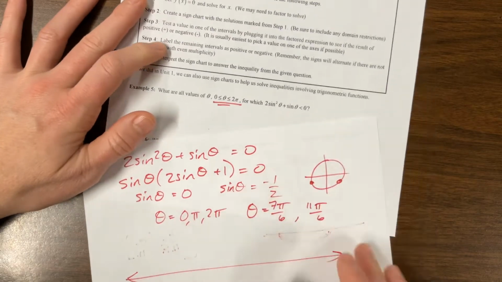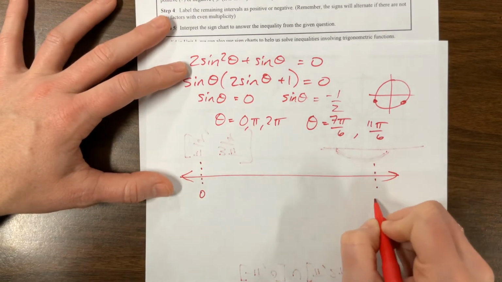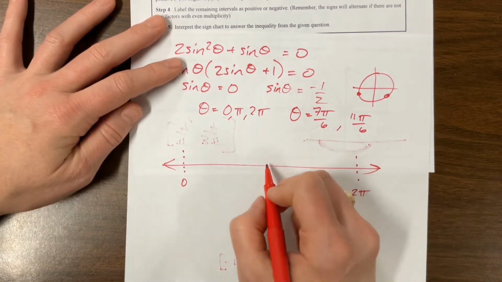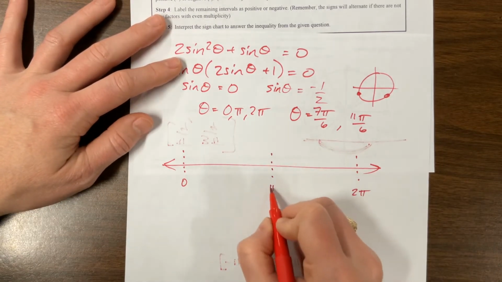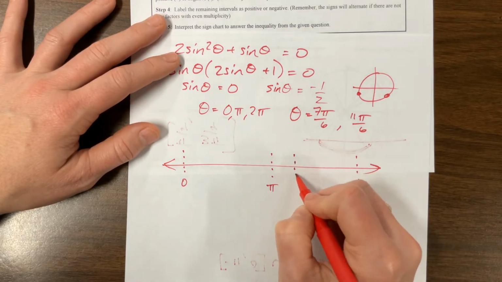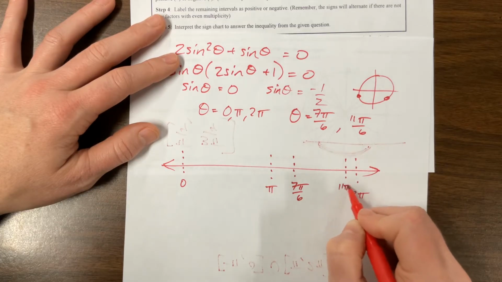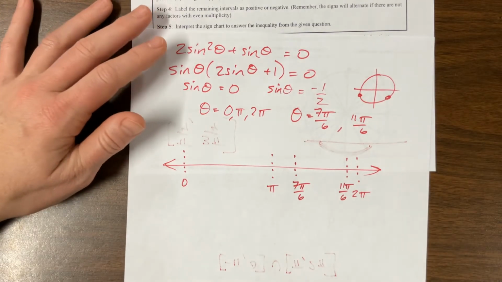No, I can't equal 0. So I'm equaling 0 at 0 and at 2 pi and here at pi. And 7 pi over 6 is going to be here. And 11 pi over 6 is here.